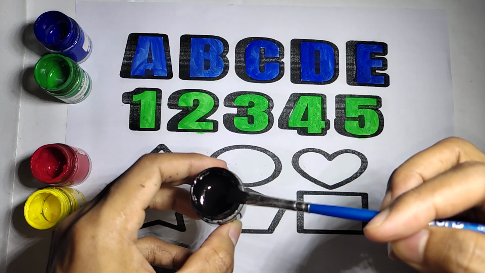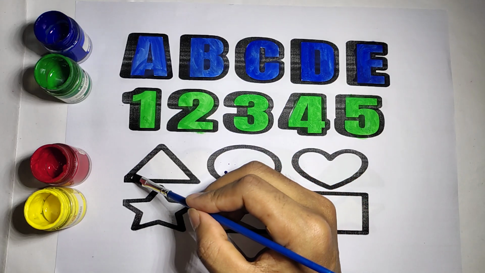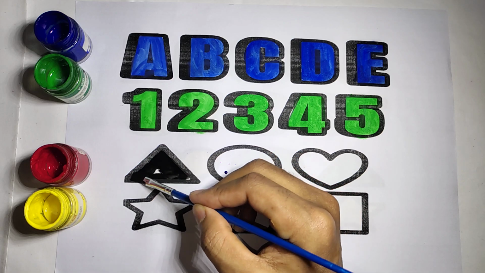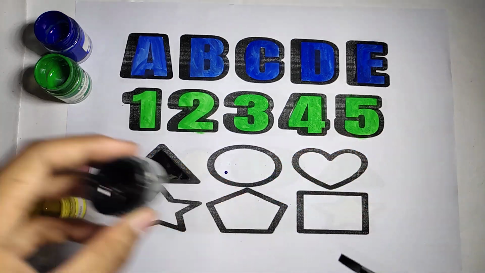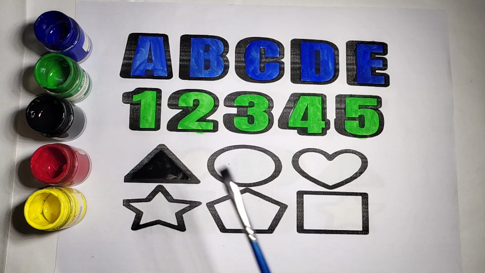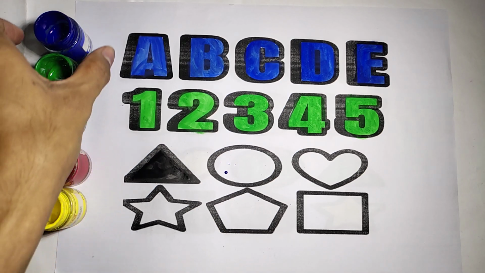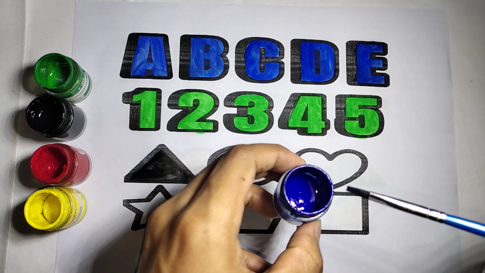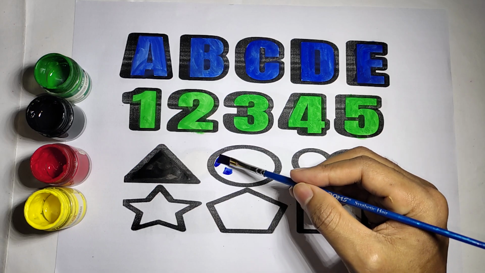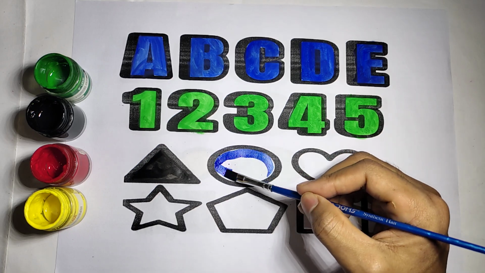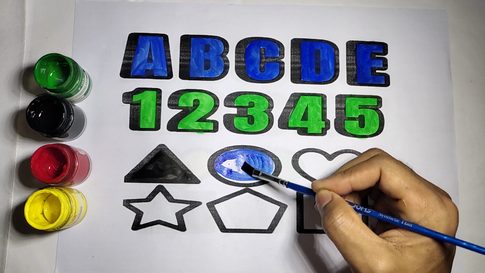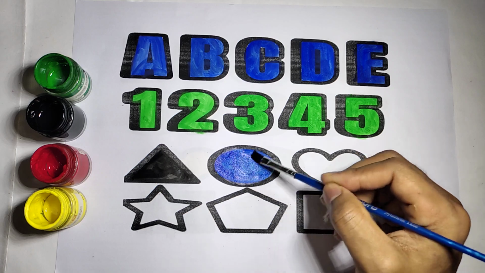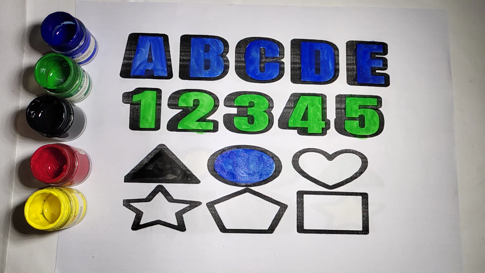Black color. The shape of triangle. And the next one is circle. Now we use blue color. Kids, the next one is heart. The shape of heart.